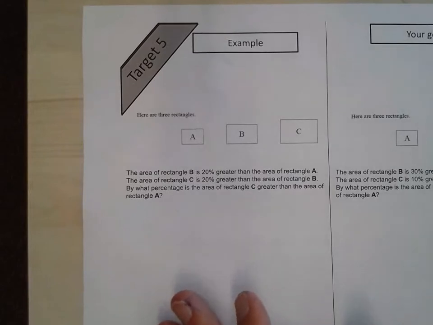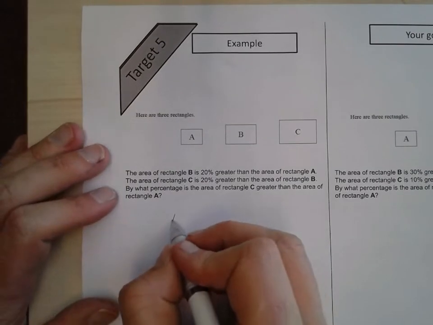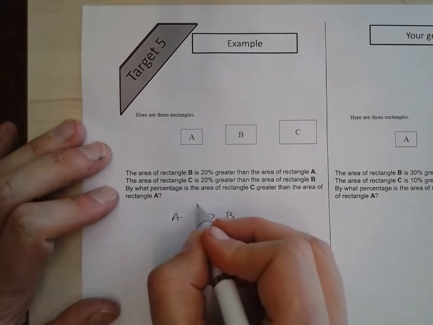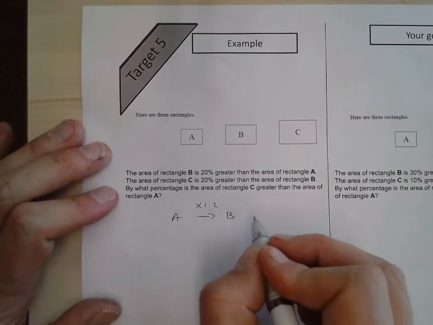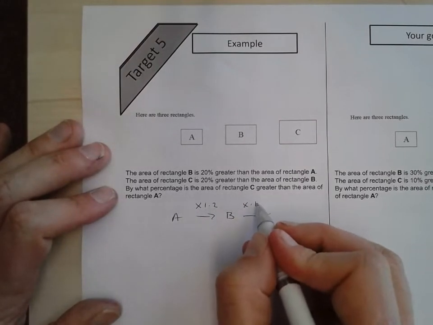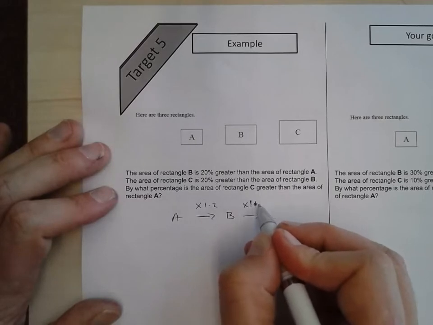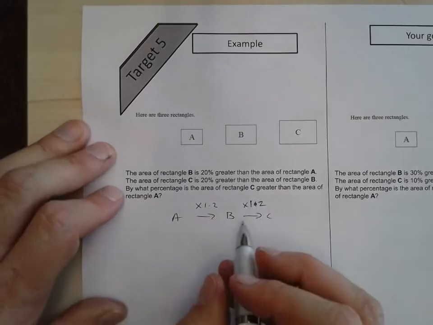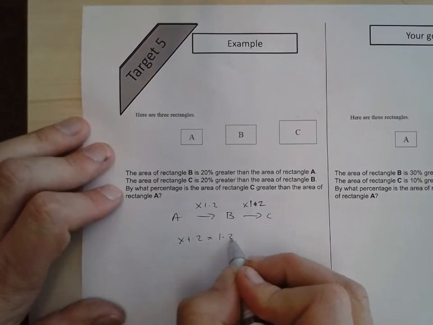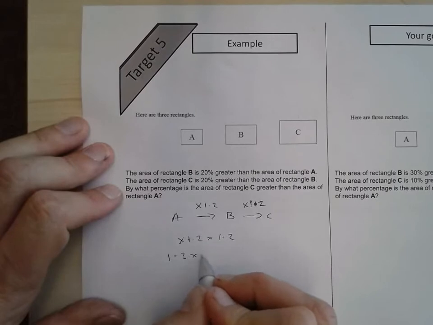Now try that. Right, to go from A to B, I'm increasing by 20%, so I'm going to times that by 1.2. To go from B to C, again I'm timesing that by 1.2. So the multiplier combined is to times it by 1.2 and 1.2, so I'm going to do 1.2 times by 1.2.